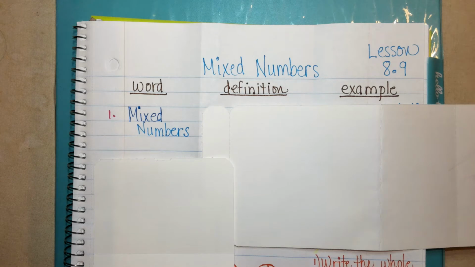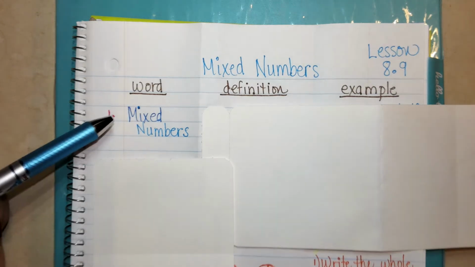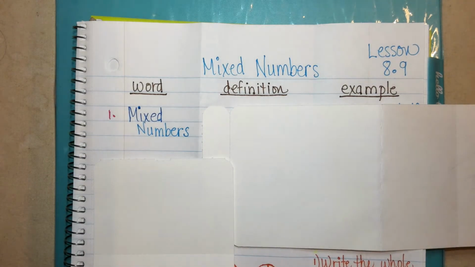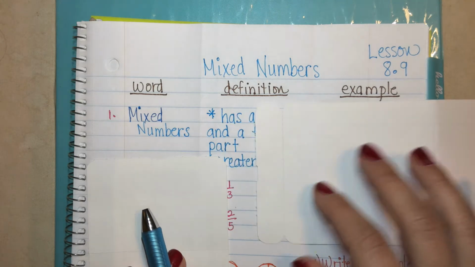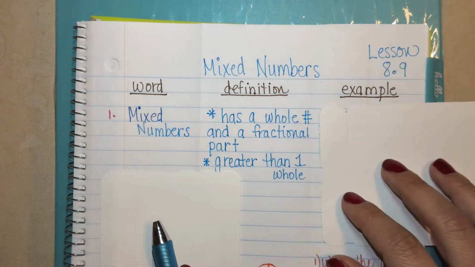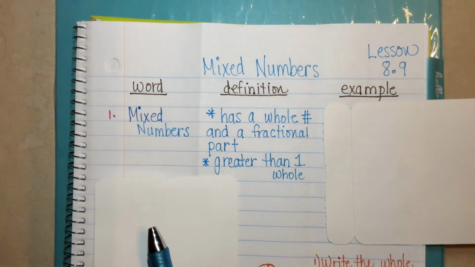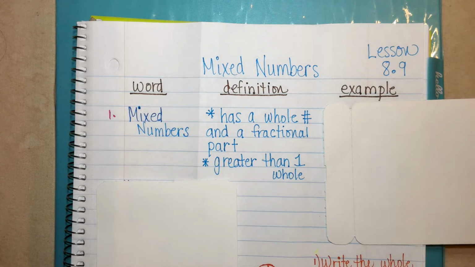It's on mixed numbers. We're going to be working with numbers that are worth more than one. So your first word is mixed numbers. Okay, mixed numbers have a whole number and a fractional part. They're worth more than one whole.